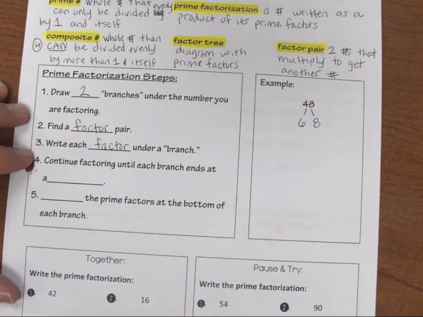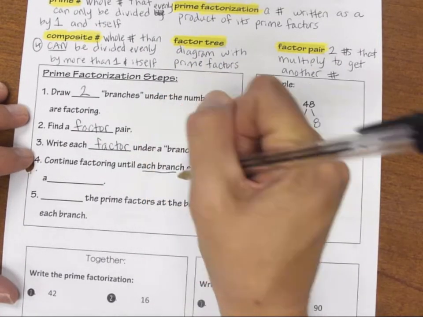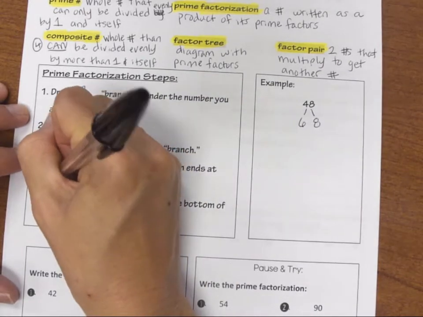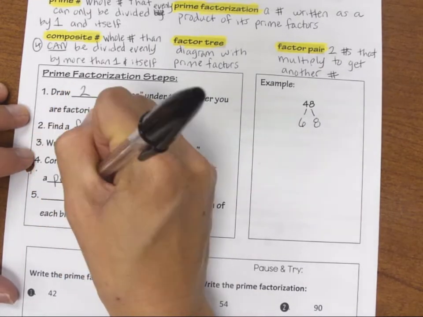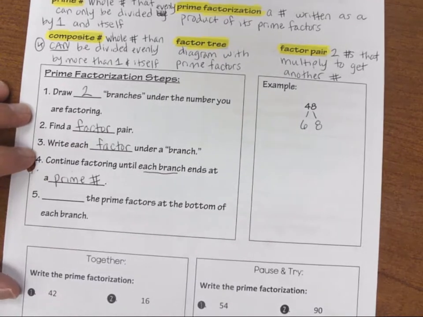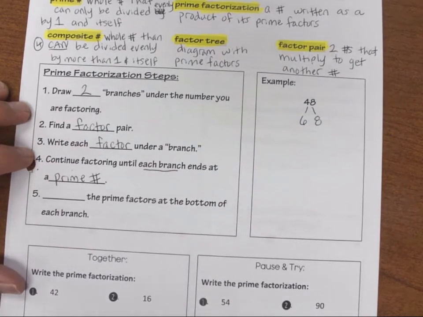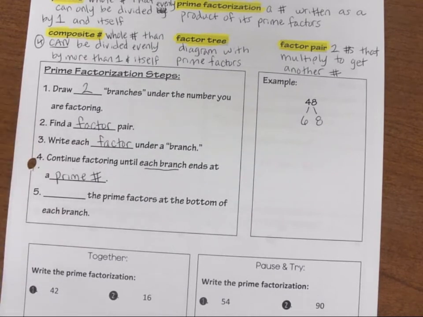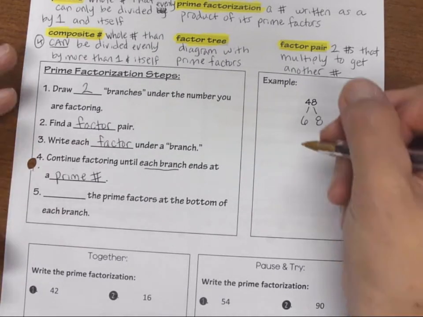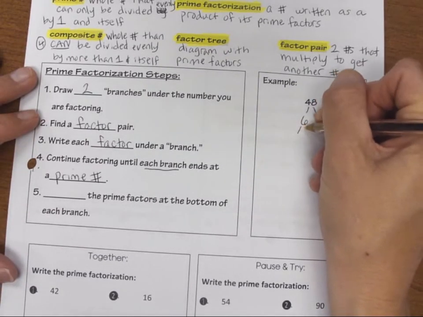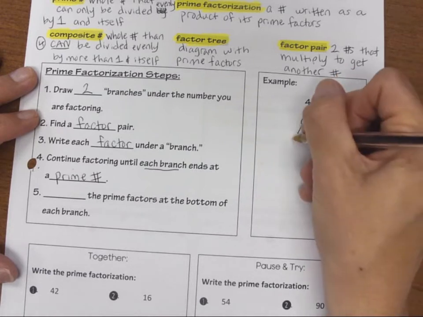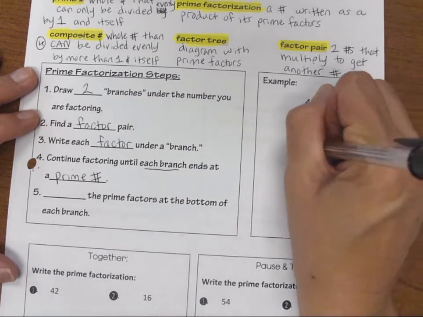Number 4, continue factoring until each branch ends at a prime number. This is why it's important to understand prime numbers. So in other words, 6, can you think of 2 numbers that multiply together to be 6? I can, 2 times 3. So we make 2 more branches and we have 2 and 3.